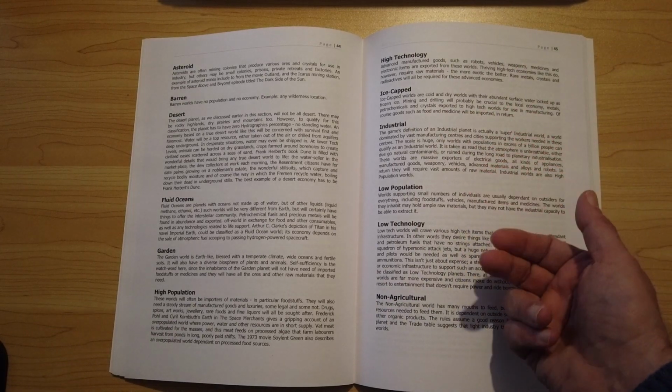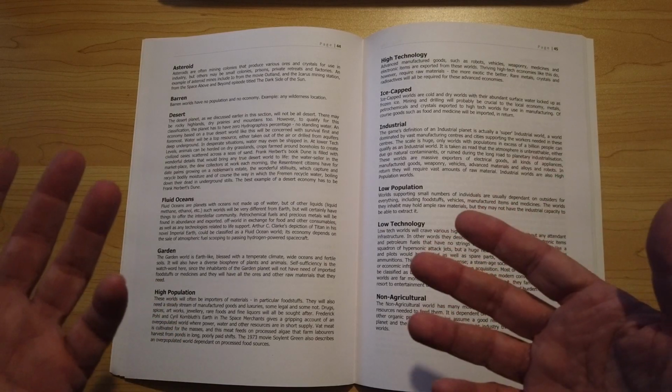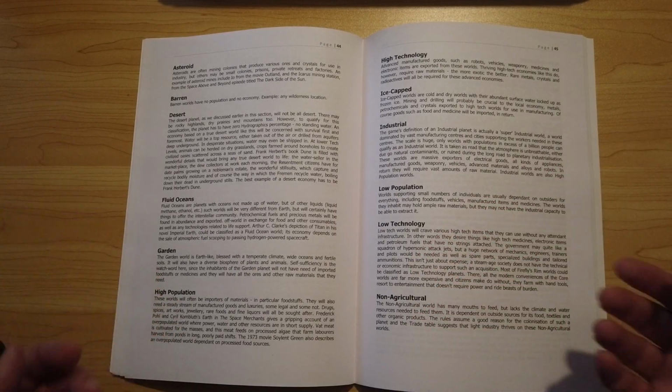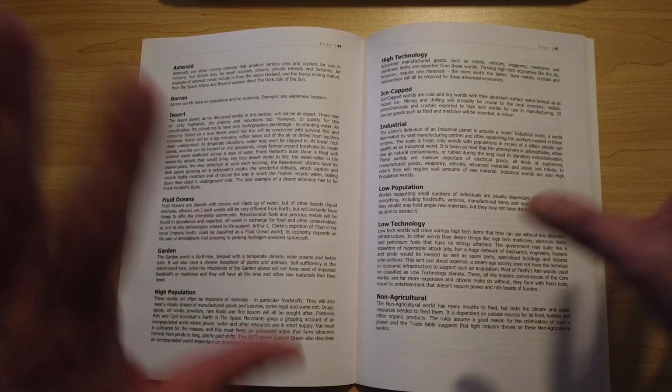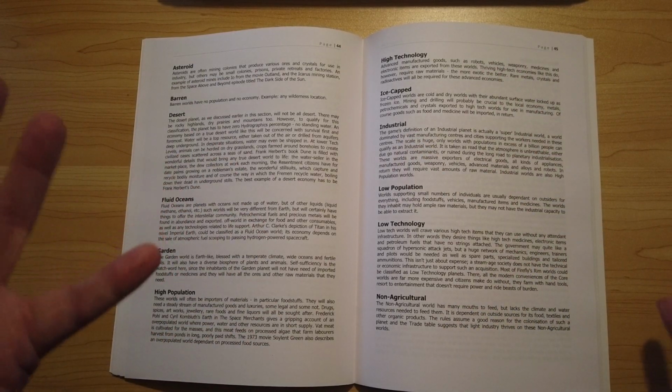If you have a low technology planet, what are they going to need to import? If you have an agricultural planet, what are they going to import? And they all have different needs, and how you might be able to balance those when it comes to trade. And of course, this is all about adventure opportunities, right?